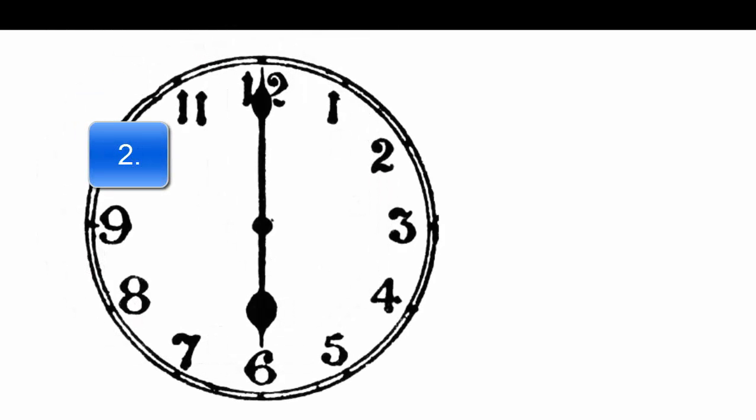I'm going to show some clocks. Please write down the times in your notes. So this is the first clock, so please write number 1 and the time. You can write it in pinyin or characters. Clock number 2.